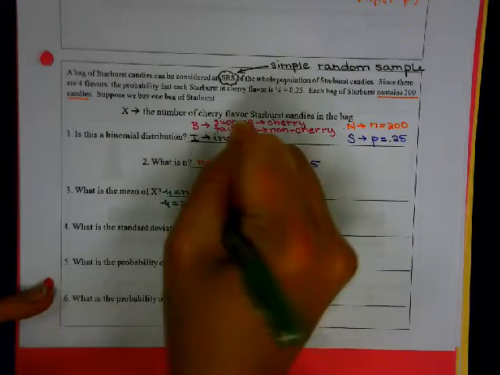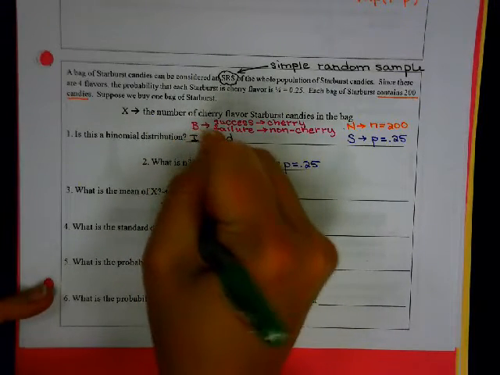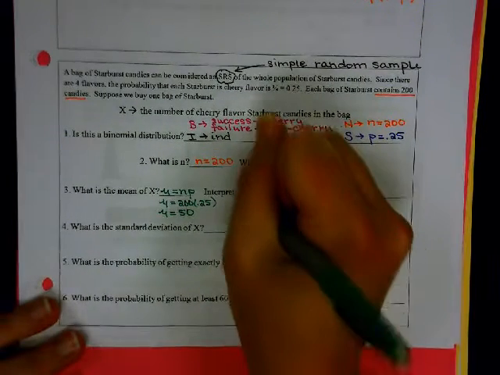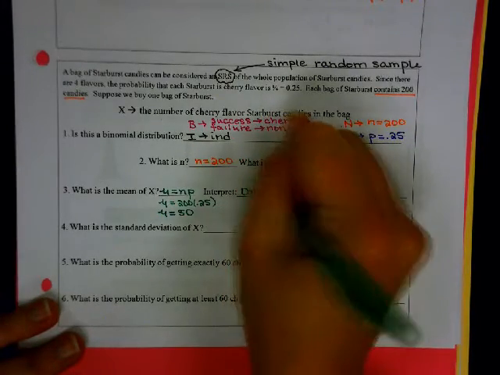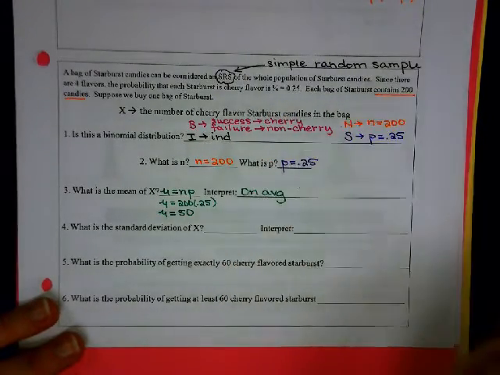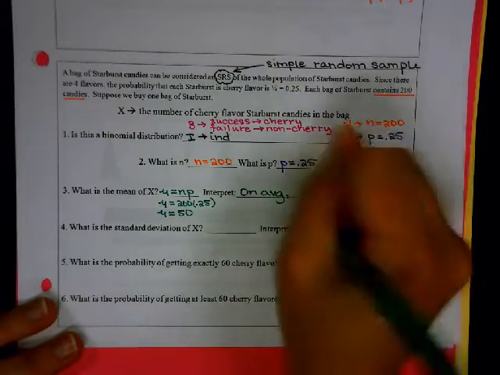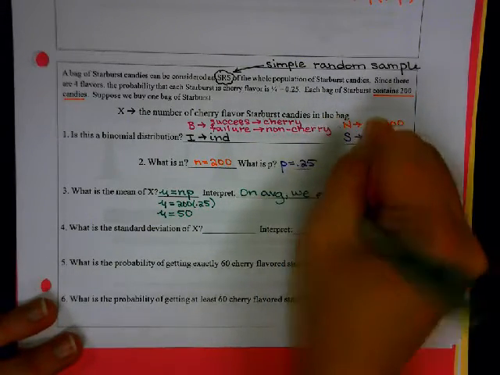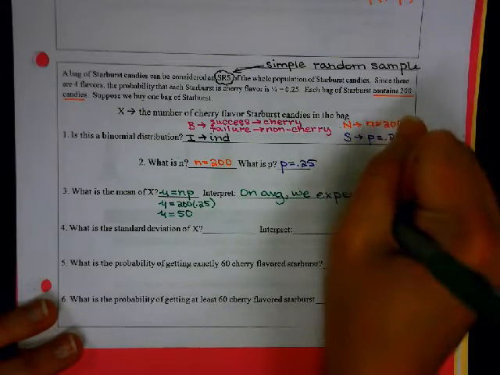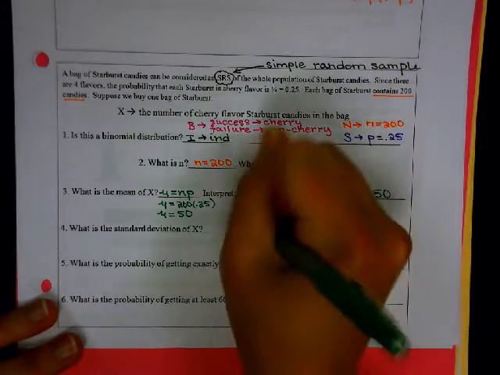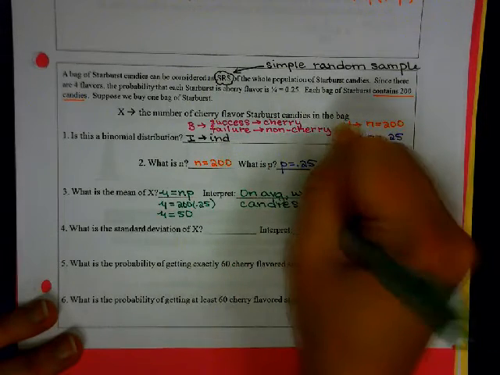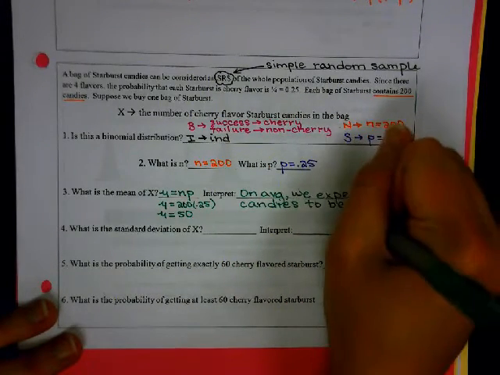When we interpret, we would say something like, on average, we expect 50 candies to be cherry flavored in 1 bag of Starburst.